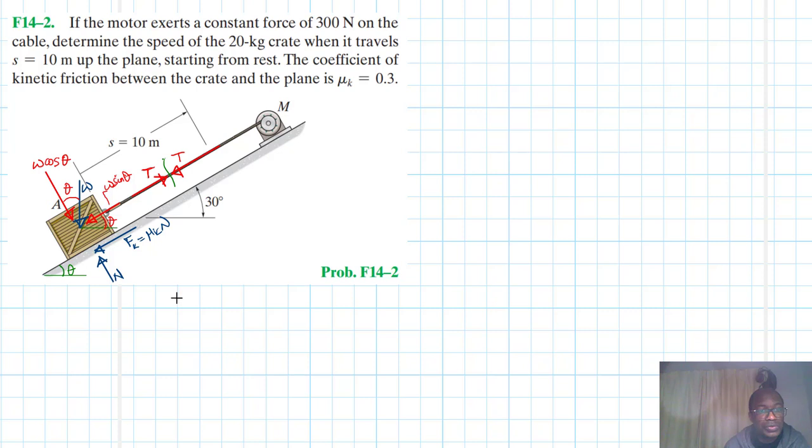So like we said, we're going to use two methods. Let's start with the first one, method 1. In this method we are using the equations of motion and kinematics.